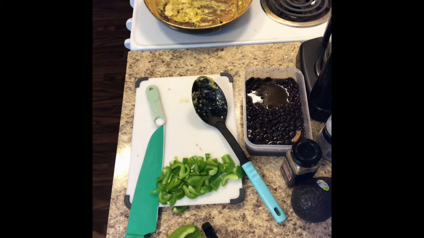You can add other seasonings to this recipe as well if you'd like. My black beans, like I mentioned earlier, are already seasoned from the crock pot. I added some chili powder, cumin, salt, pepper, and a few garlic cloves to it to give it a little bit of flavor.